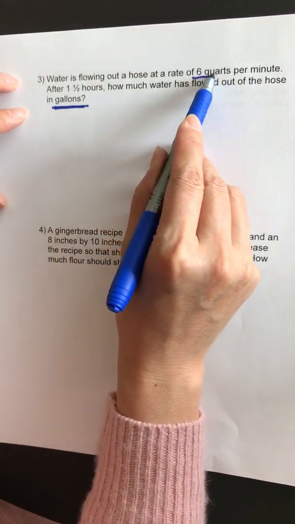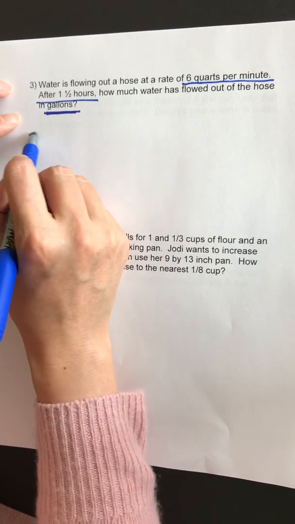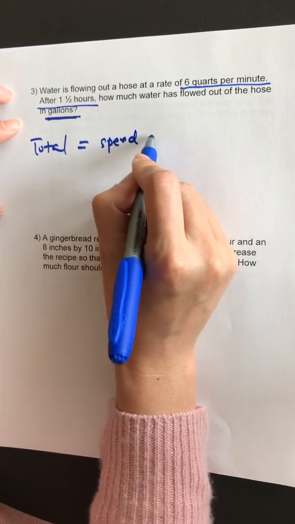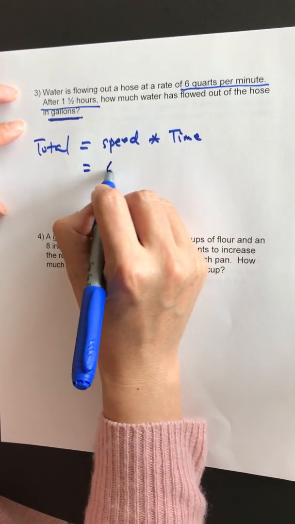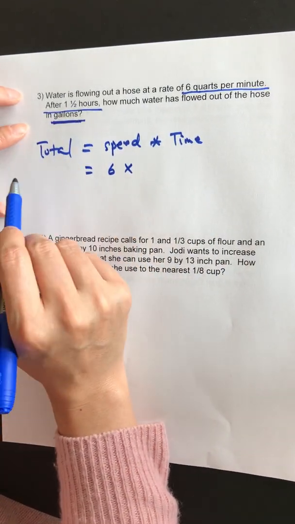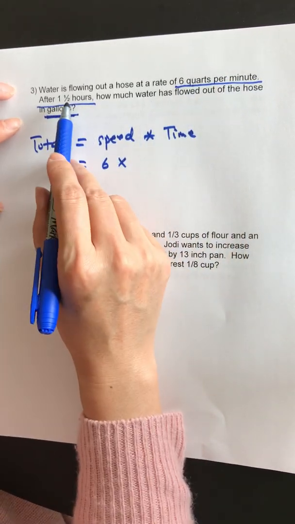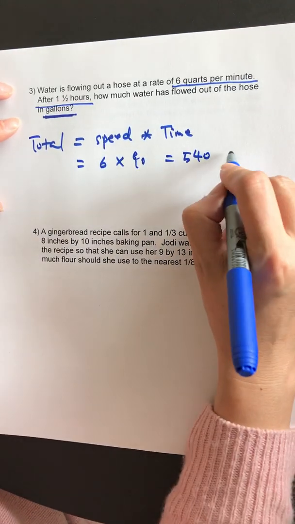So the speed is 6 quarts per minute, and 1.5 hours is the total time. So the total volume is speed multiplied by the total time. Speed is 6 quarts. The total time is 1.5 hours, which has to be converted into minutes because the speed is in minutes. So 1.5 hours is 90 minutes. So you would get 540 quarts.